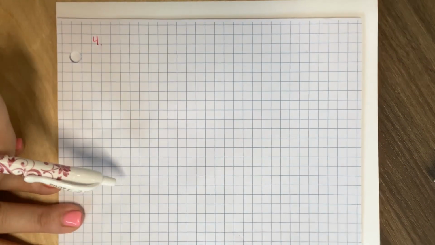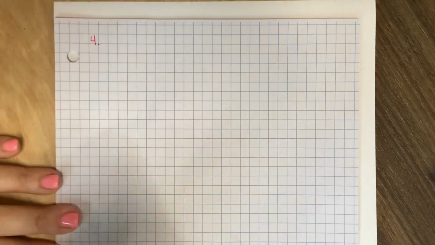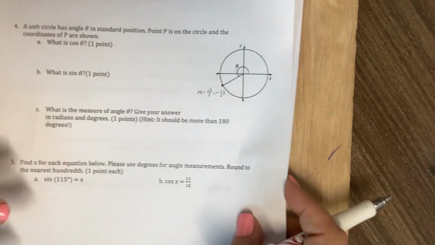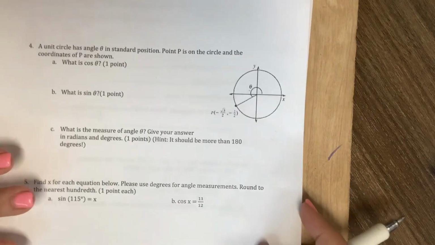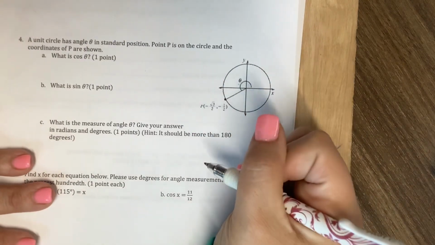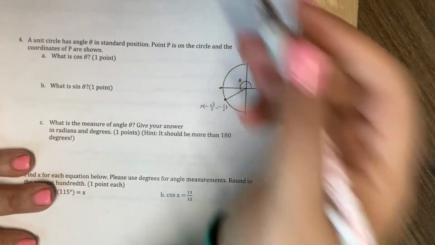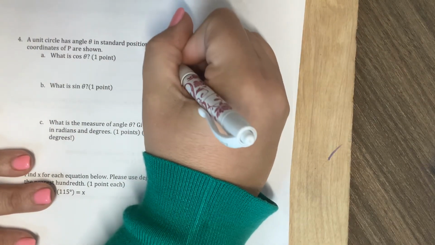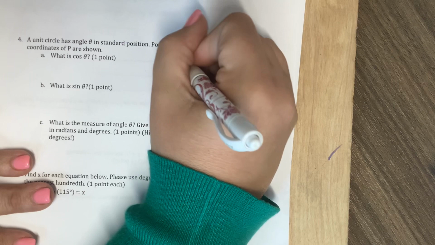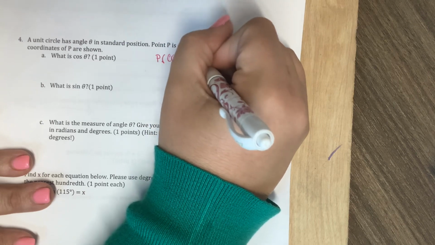Number 4 says a unit circle has an angle of theta in standard position on point P. Ladies and gentlemen, I'm just going to pull this sheet over because I don't want to draw this circle. I want you guys to remember that point P on a unit circle is always written cosine theta, sine theta.